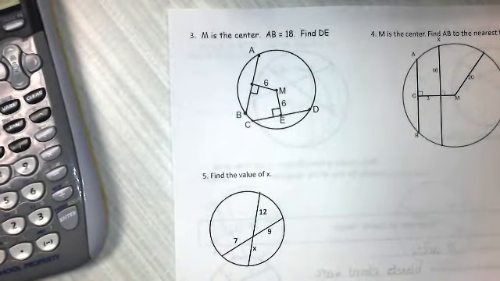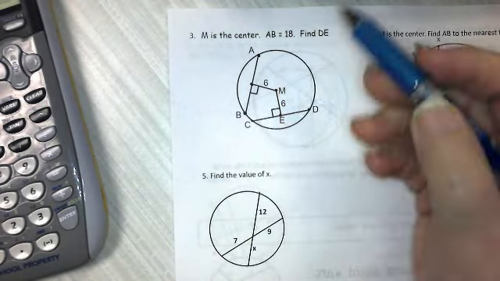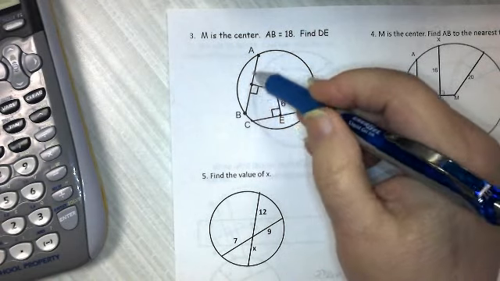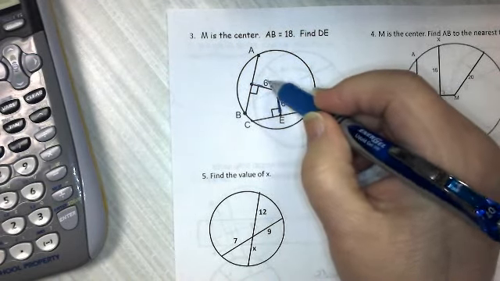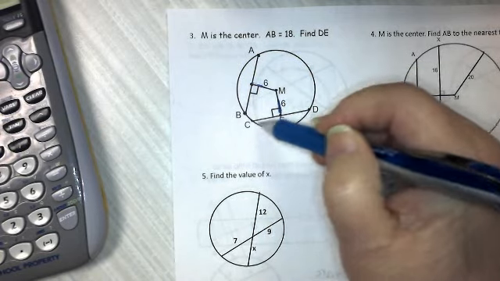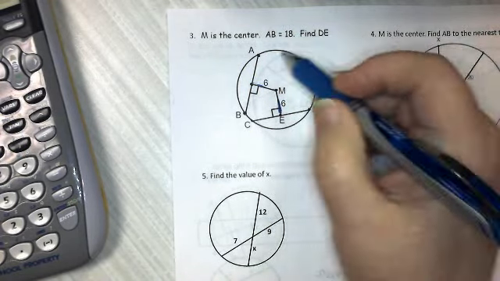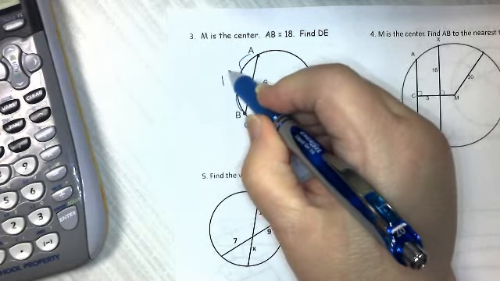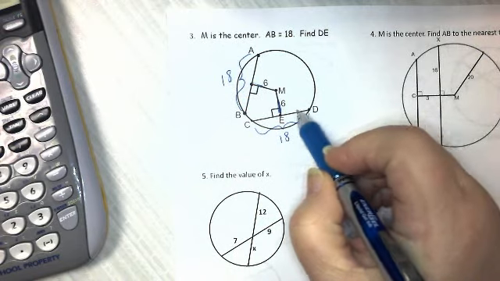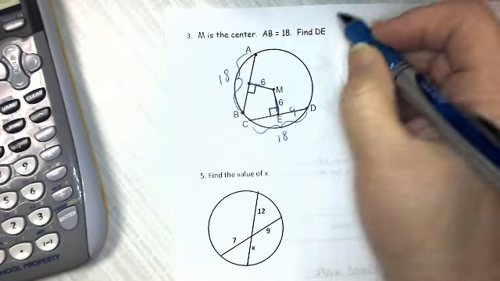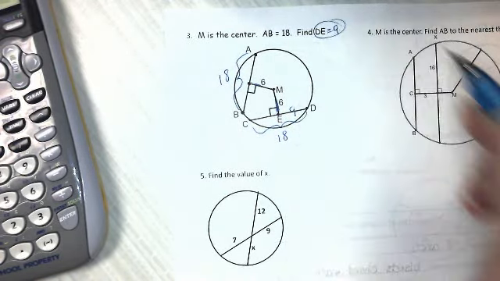Similar question. M is the center. AB is 18. Find DE. So notice that these two chords, AB and DC, are the same distance from the center. That means AB and DC are congruent. So if AB is 18, DC must also be 18, which makes DE half of that. DE equals 9.